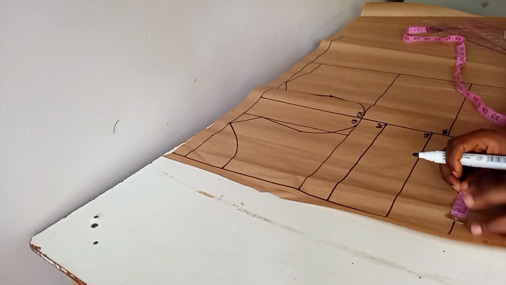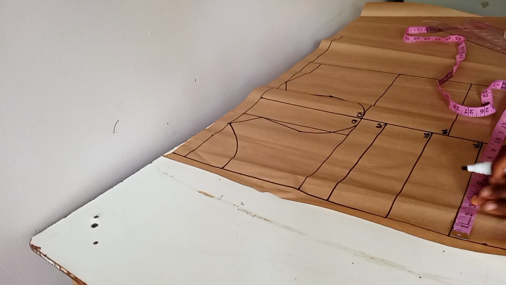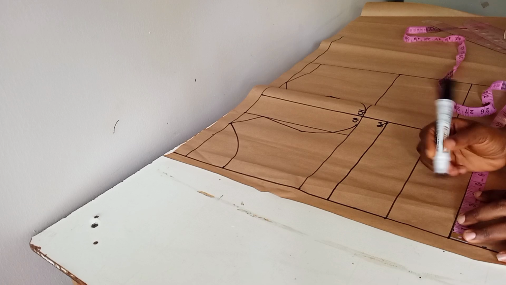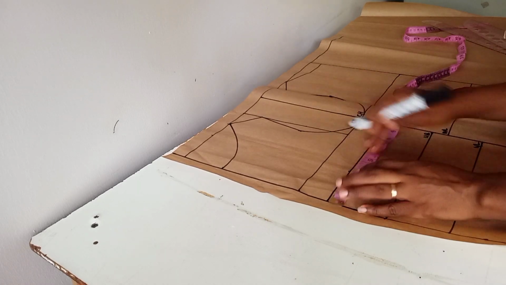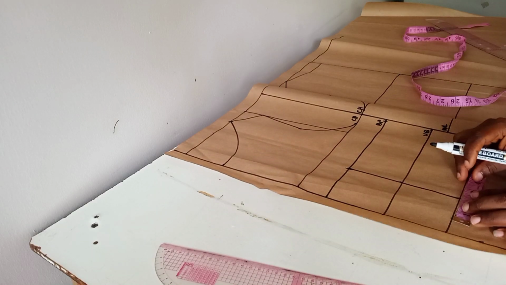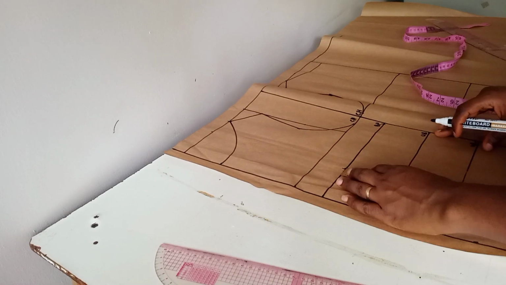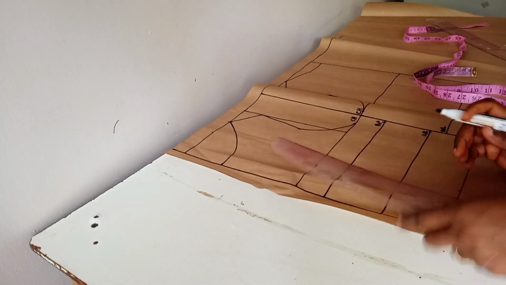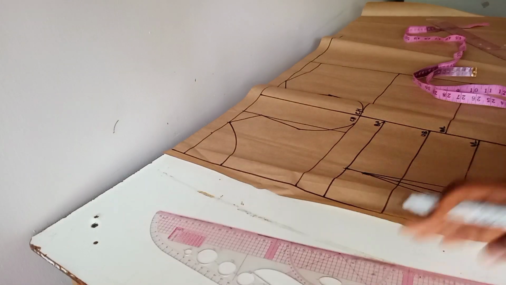Okay, so I have my armhole ready. Next will be for me to input my dart, and I have my nipple to nipple measurement of 6 inches. 6 inches divided by 2 will give me 3 inches, and then I mark that on my waistline, my underbust, and my bust point. Now I'm using a dart intake of 0.75, and then I went down by 1 inch there, and I'm going to draw my dart legs like so.